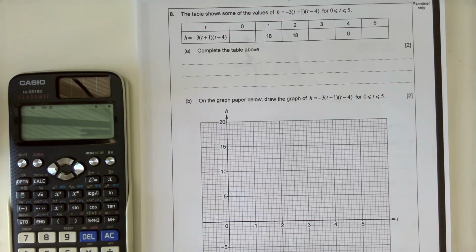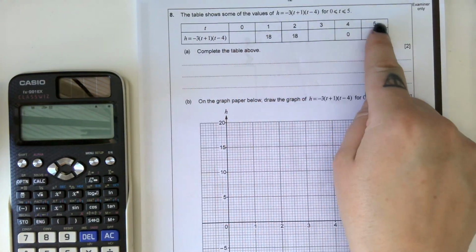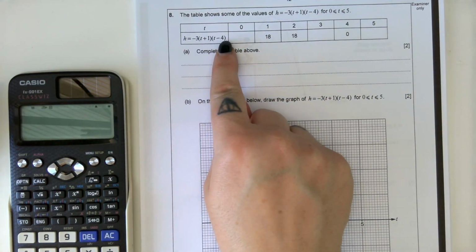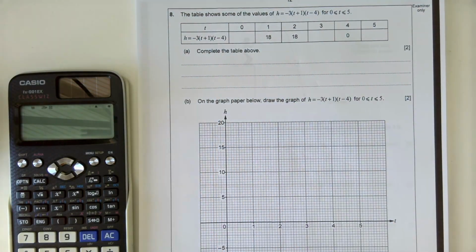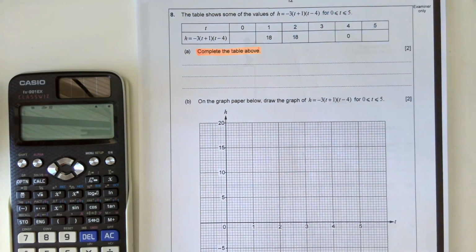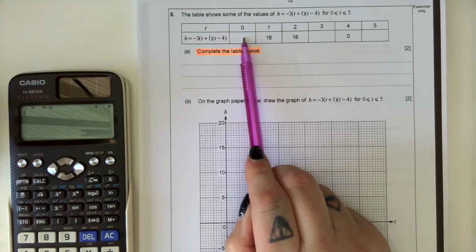Question 8. The table shows some of the values of h equals -3 multiplied by (t add 1) and (t subtract 4) for a range of values of t from 0 to 5. So this is our table, the t values are from 0 to 5. This is our function, and some of the values have been filled in. Part A, complete the table above. So to complete the table, we're simply going to substitute in the t values to find the appropriate h value.